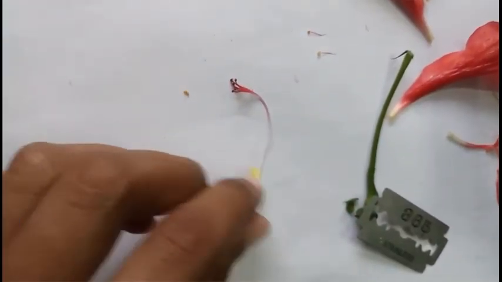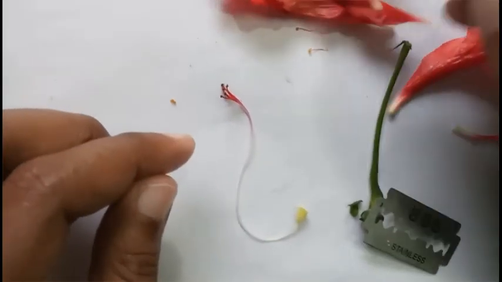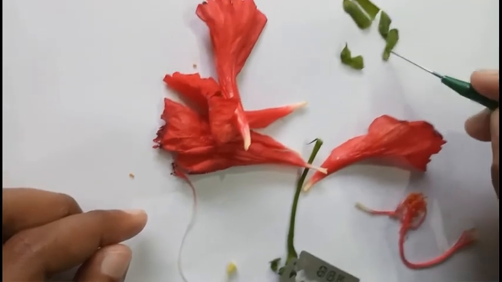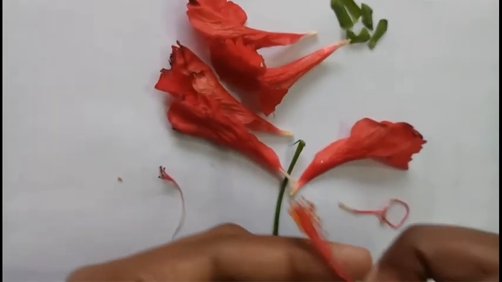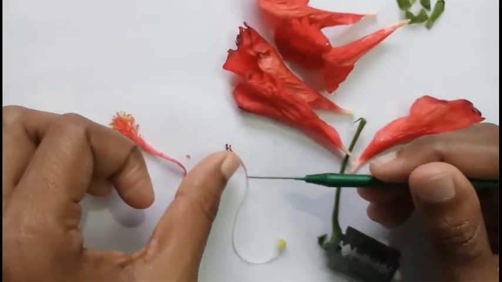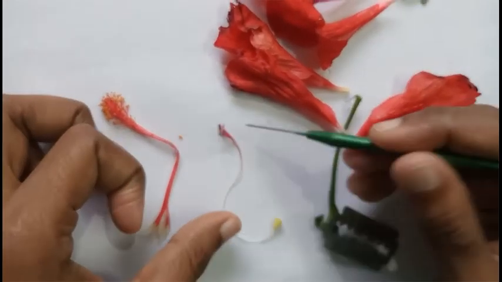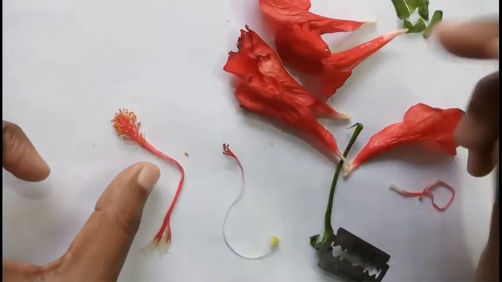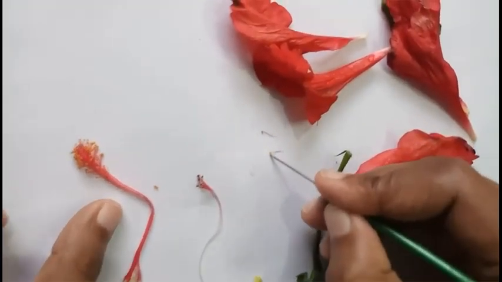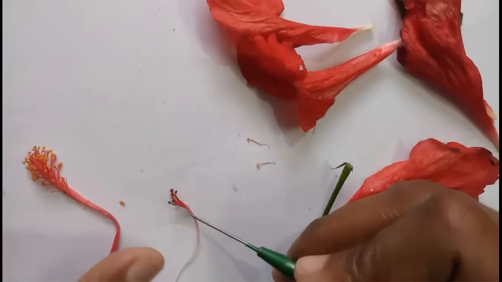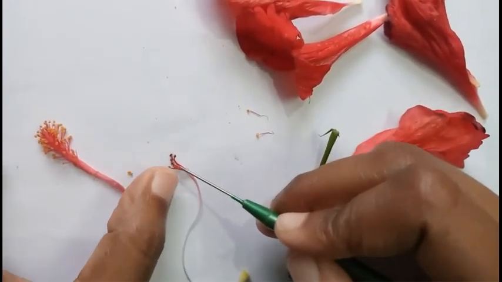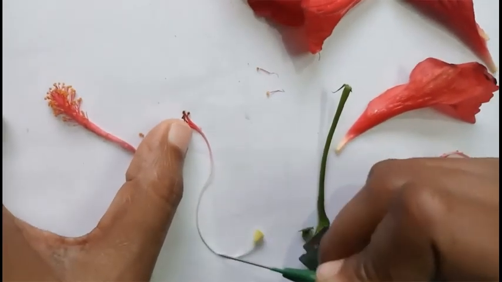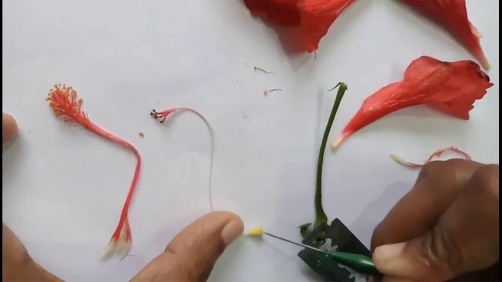Okay, so let's revise what you have learned: in a hibiscus flower there are 5 sepals in the calyx, 5 petals, many stamens, and a few pistils. Each stamen has 2 parts, anther and filament, and each pistil has 3 parts: stigma, the sticky structure at the top; style, this tube-like structure; and ovary, and inside the ovary ovules are present.